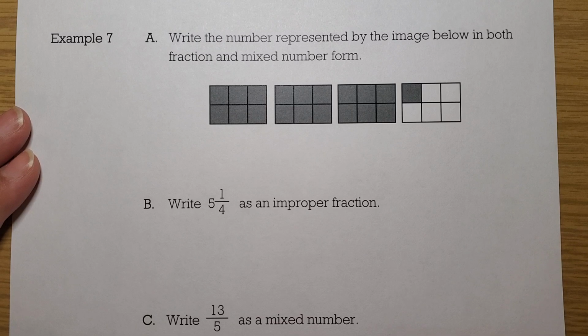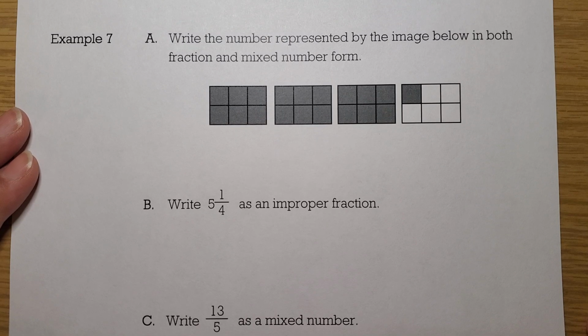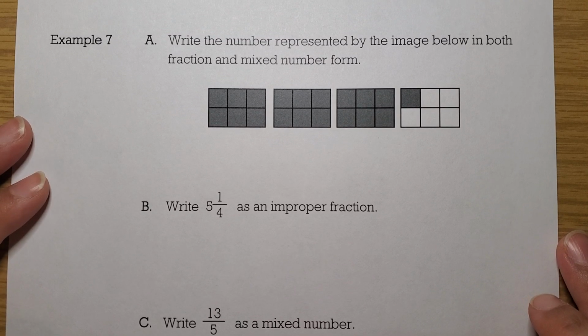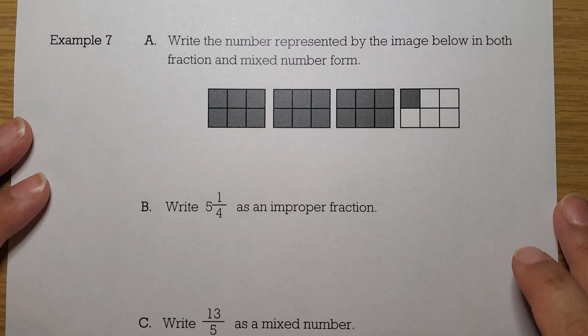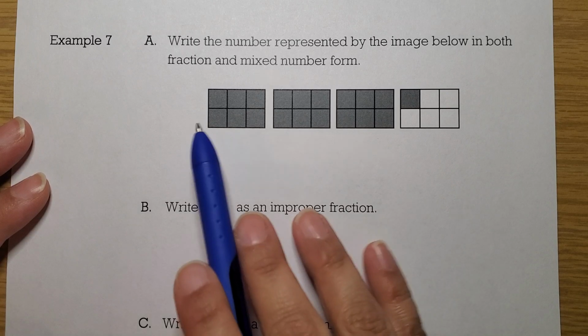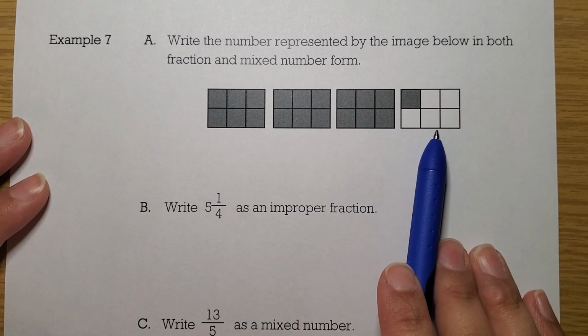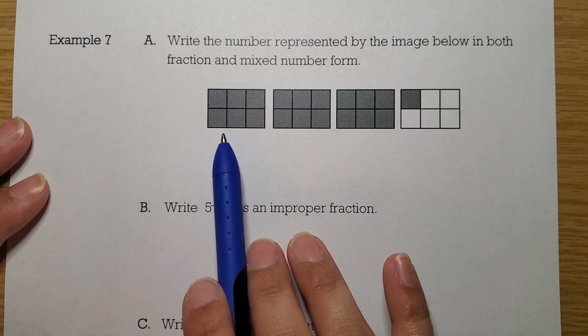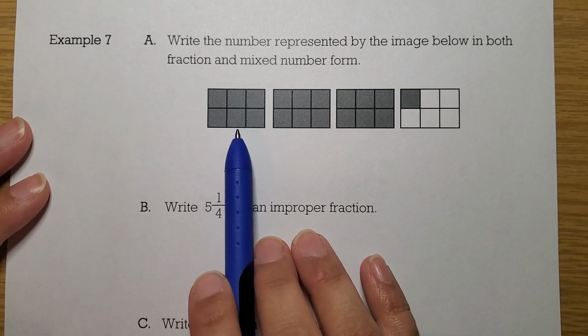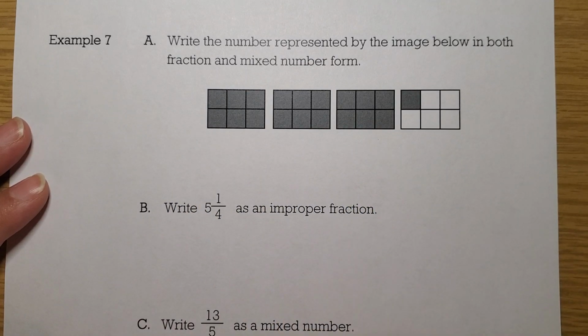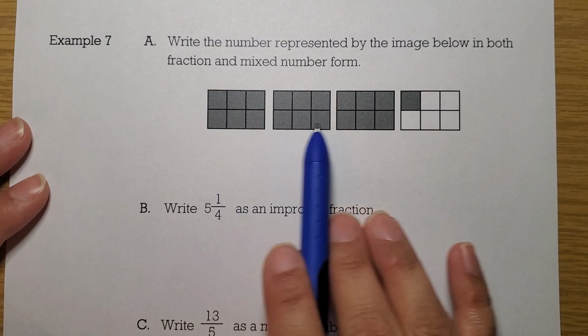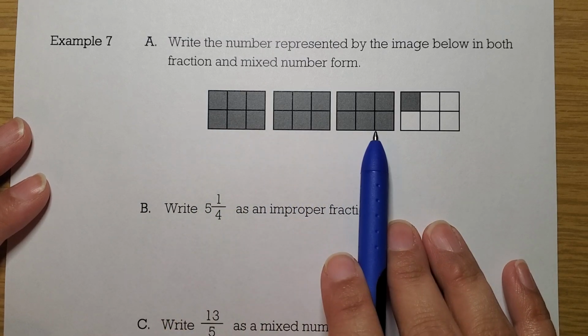So I'm going to do mixed number first because I think it's a little bit easier to think in terms of mixed numbers at first, and then we'll talk about it in fraction form.